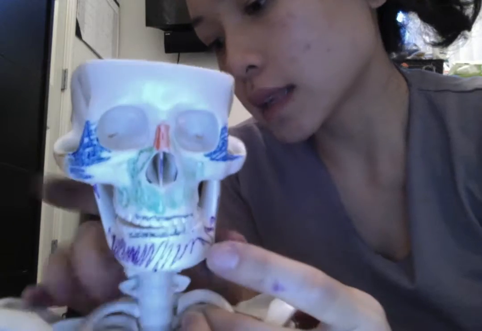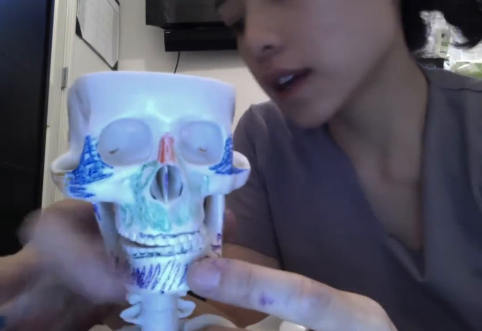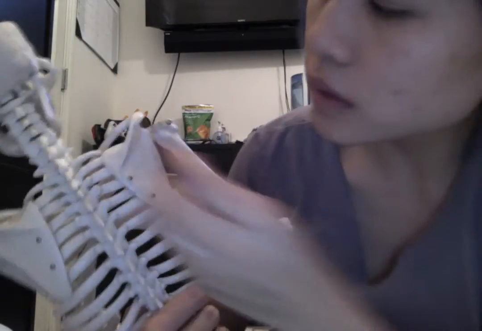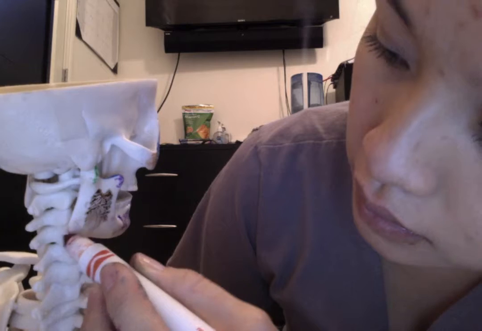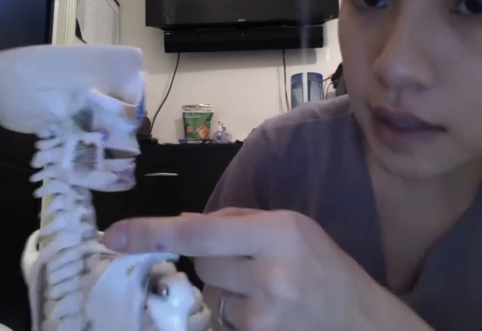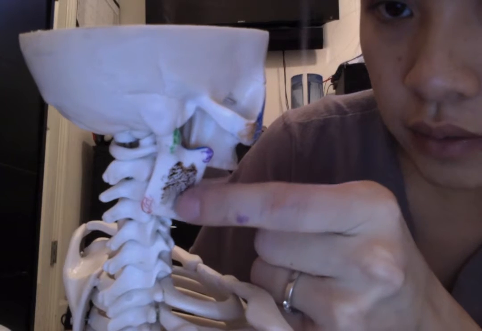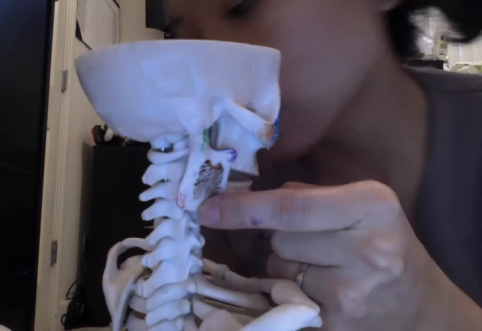The body is basically the front part of the lower jaw that holds the front teeth here. And the angle is right here. This area right here is the angle of the mandible, the red. The ramus is this brown indicator right here. This is the ramus of the mandible.